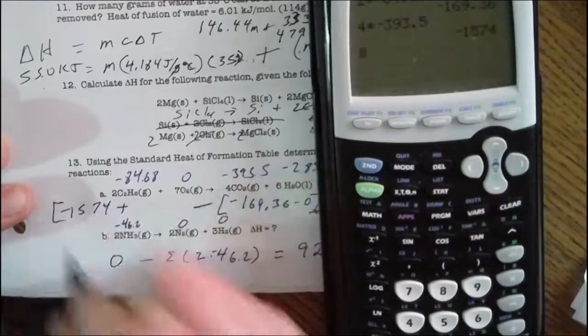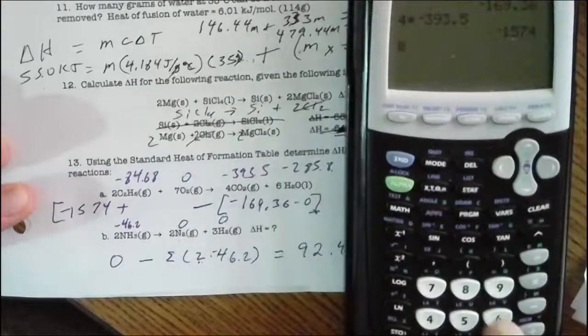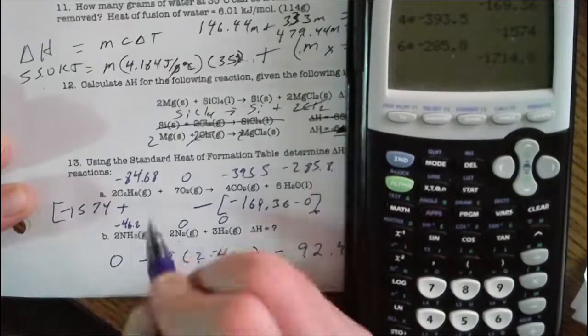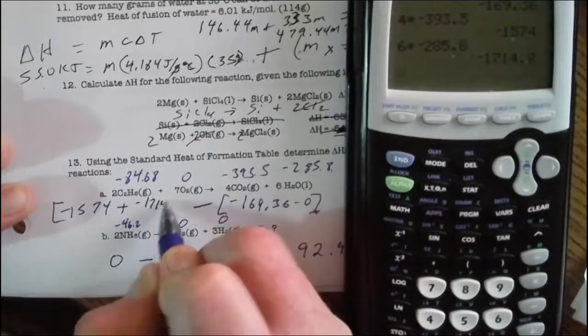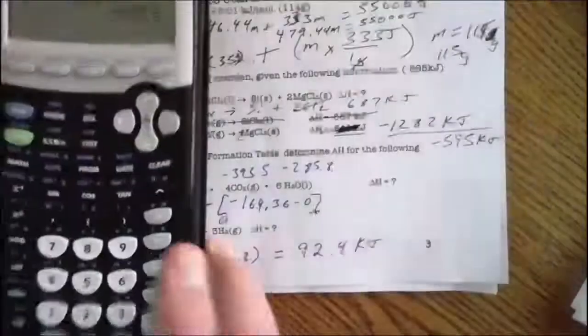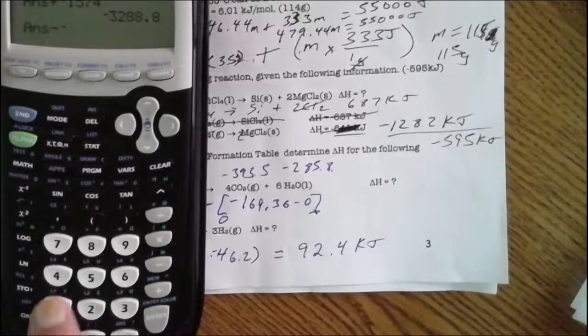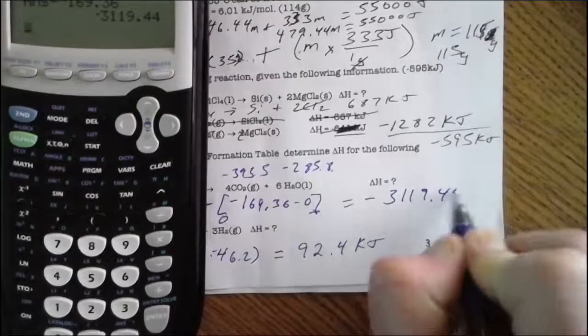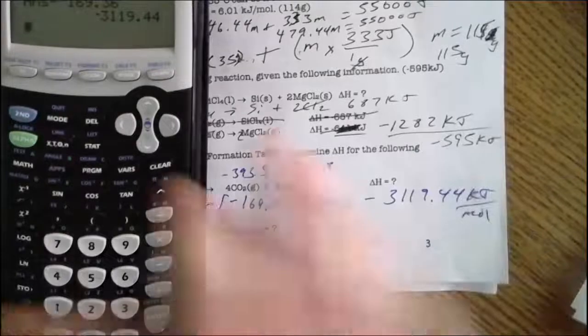We're going to add that to 6 times H2O. 6 times negative 285.8. That is negative 1714.8. So we're going to add that to negative 1574. And then we're going to subtract negative 169.36. All that's going to equal negative 3,119.44 kilojoules per mole.